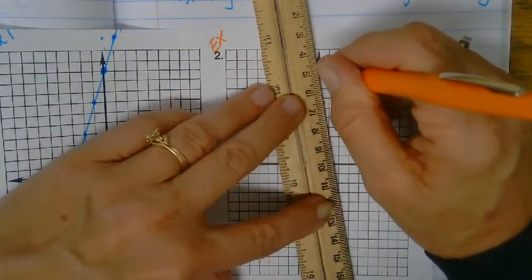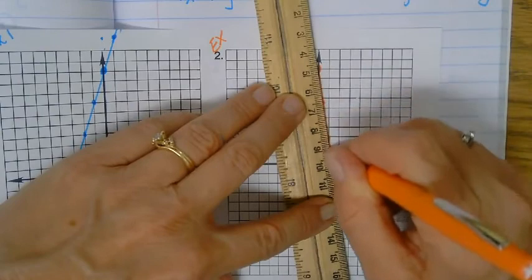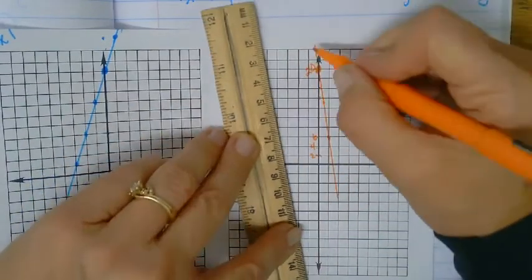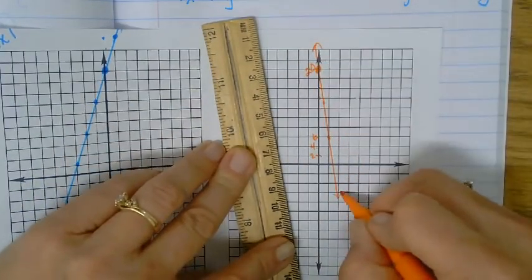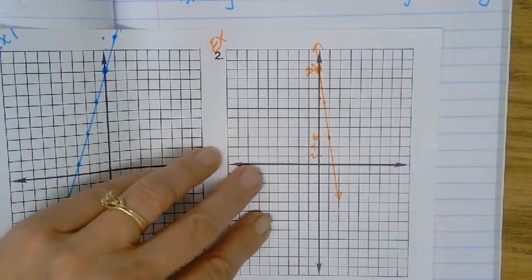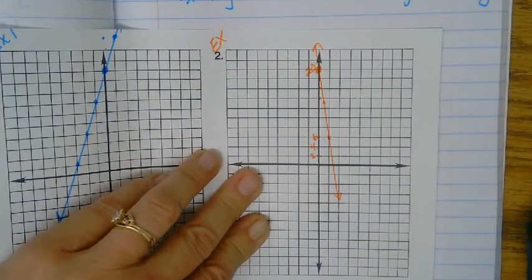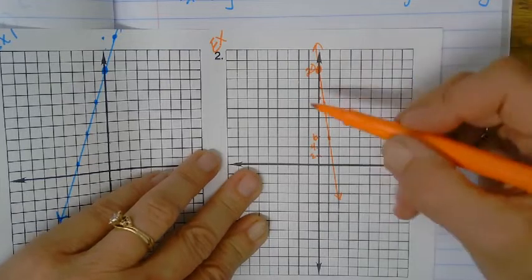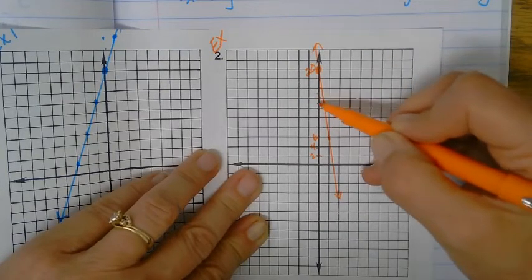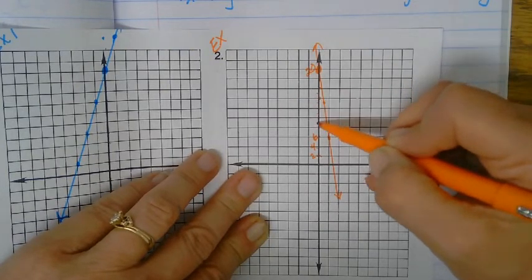I'm lost. You are? Good. You just have to remember that you're counting by 2s. So in each of these, there's another segment in the middle.